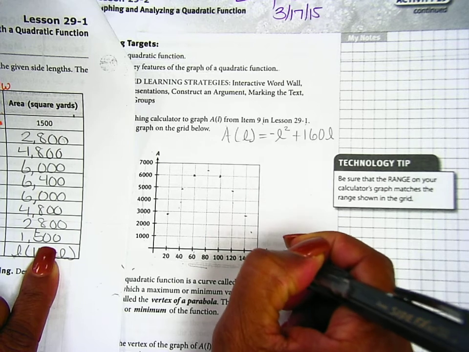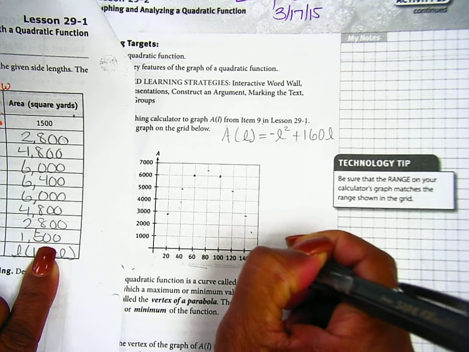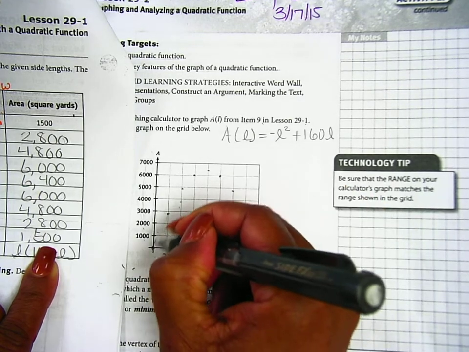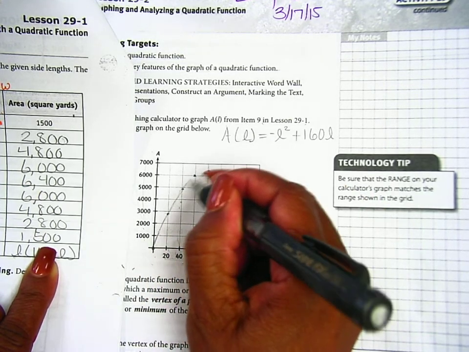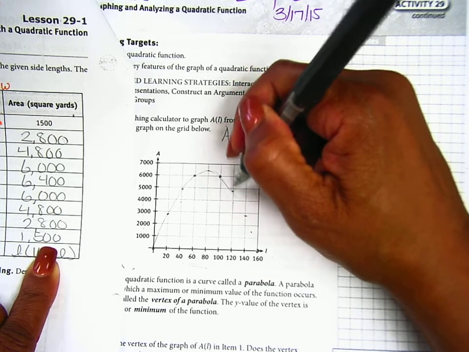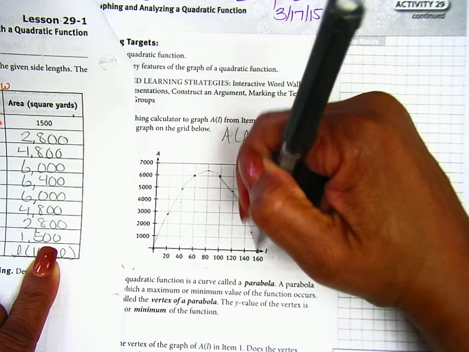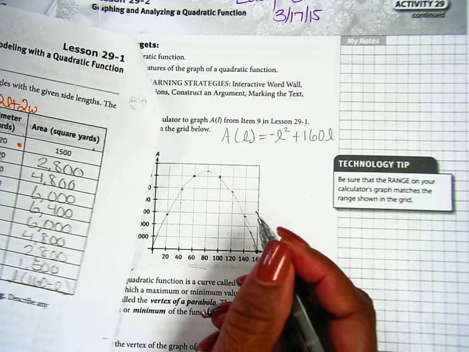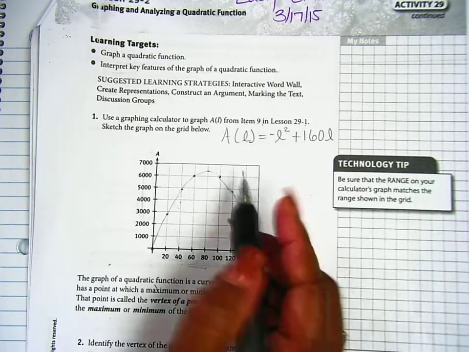But then if you come on down at 160, it'll be 0. Okay, and of course at 0, it'll be 0. So you just plot those points, and you sketch it. And yes, I'm not perfect, so I'm sketching it. Okay, here we go. I have my graph. So I've done what they asked me to do.